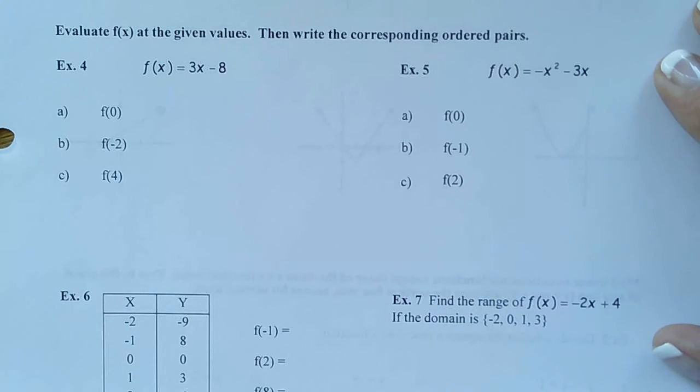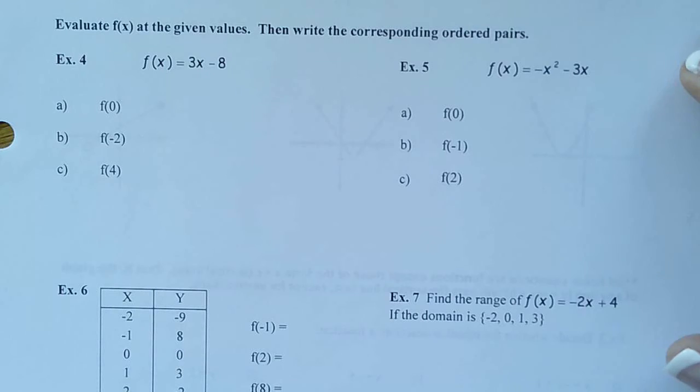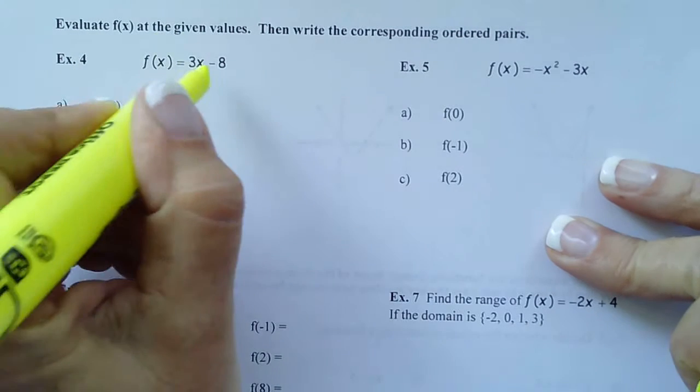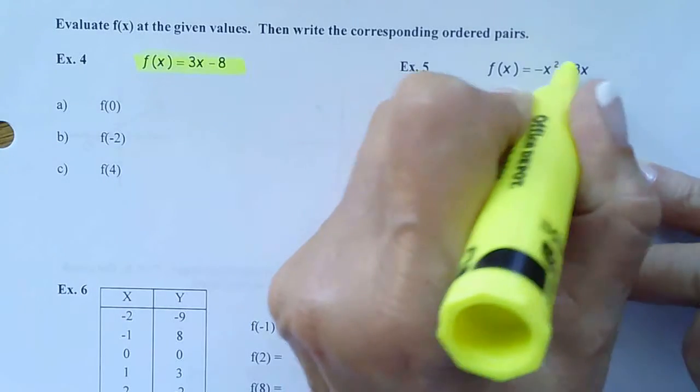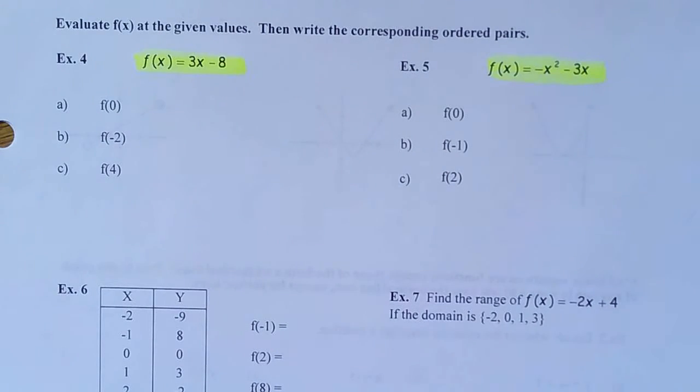Okay, so evaluate f of x at the given values, and we do have some of these on the test, so these would be good ones to highlight. I think we have 3 or 4 of them, and you'll see you have your chapter 6 practice test. You'll see some of those.